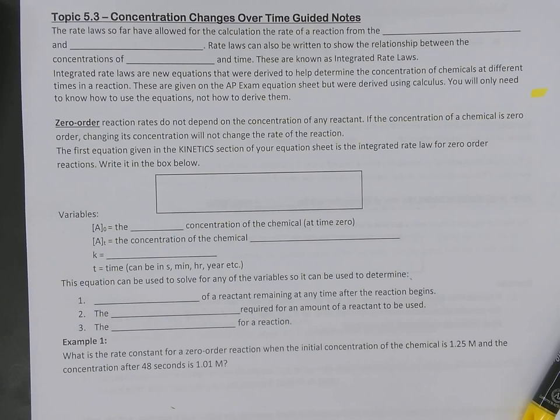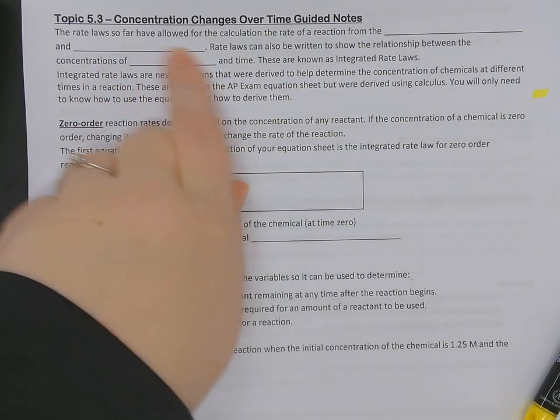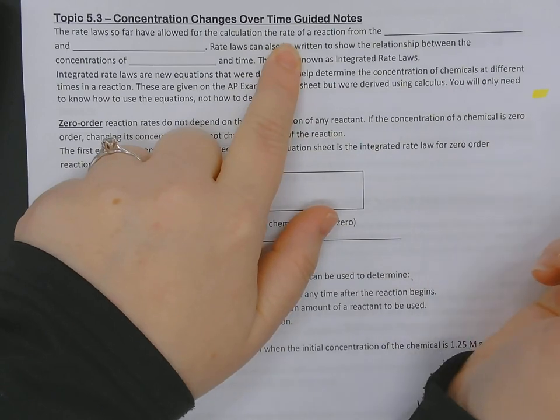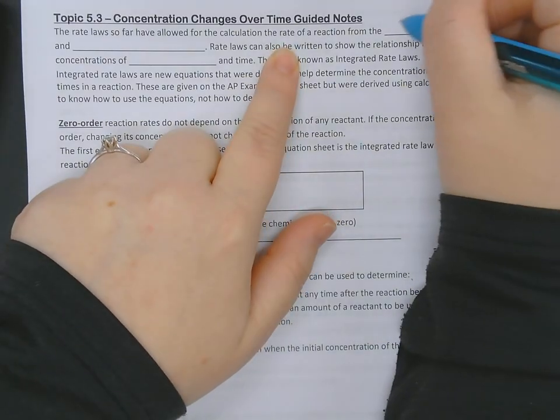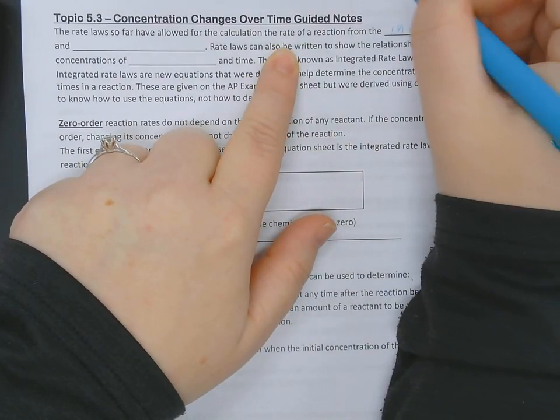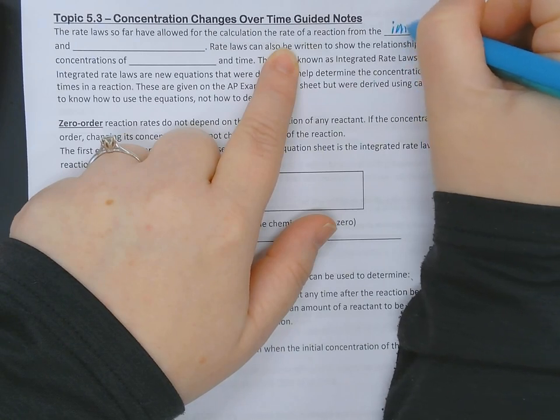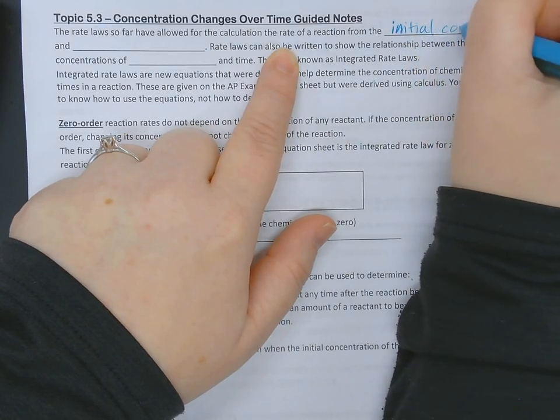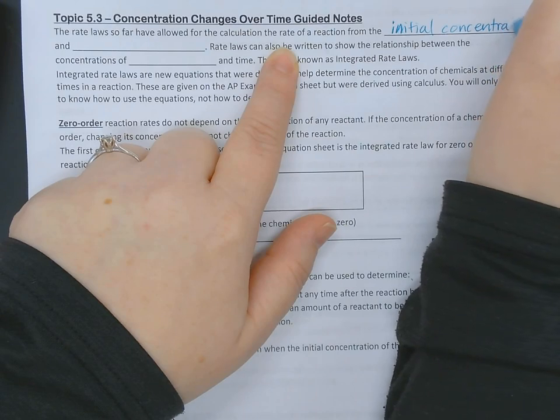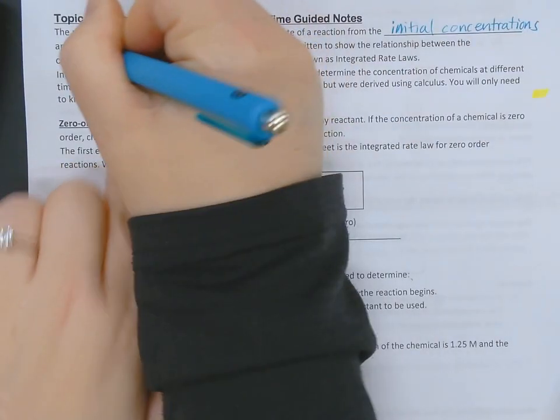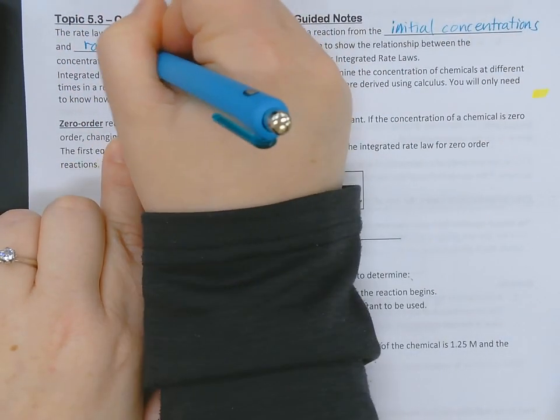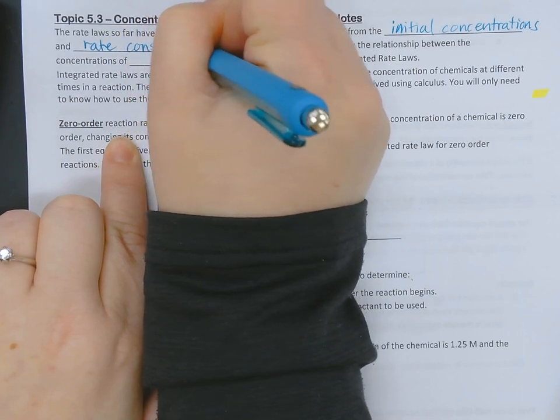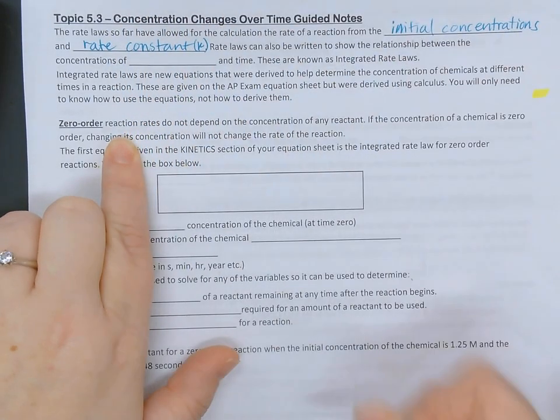We've also looked at just basic reaction profile graphs, looked at activation energy and collision theory, so kind of the basics. So now we're going to take a look at, we've looked at the rate of a reaction using a rate law. So it says rate laws so far have allowed for the calculation of the rate of the reaction from the initial concentrations of our chemicals and the rate constant. Okay, so that's K, right?